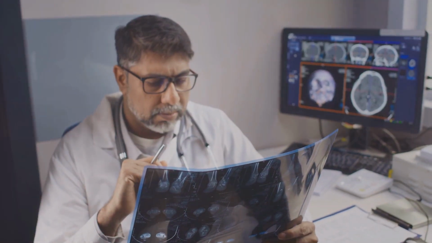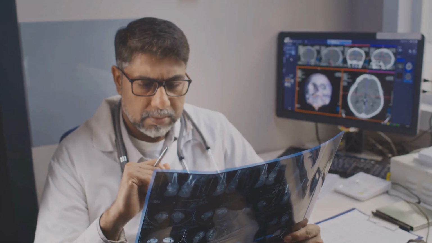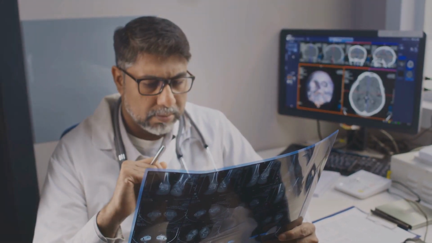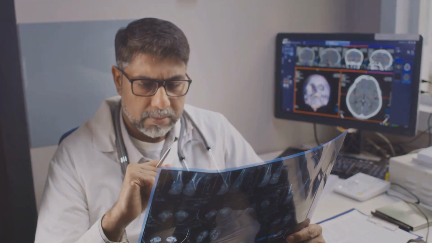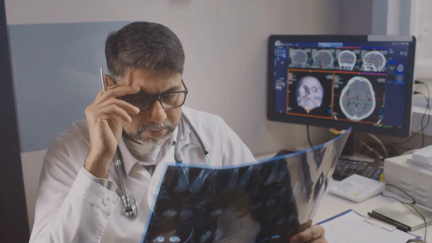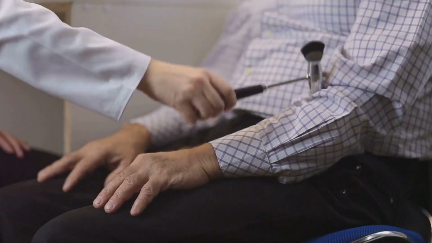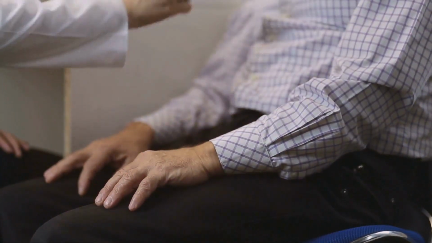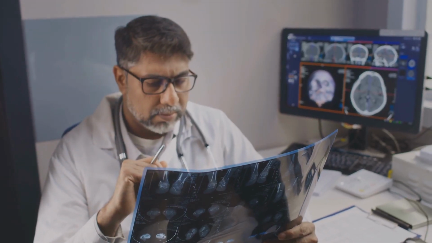Amyloid neuropathy is often a manifestation of a systemic disorder called amyloidosis. This means that the amyloid deposits can affect other organs as well, such as the heart, kidneys, and digestive system. The symptoms of amyloid neuropathy can be quite diverse and often mimic other neurological disorders. This can make diagnosis challenging.